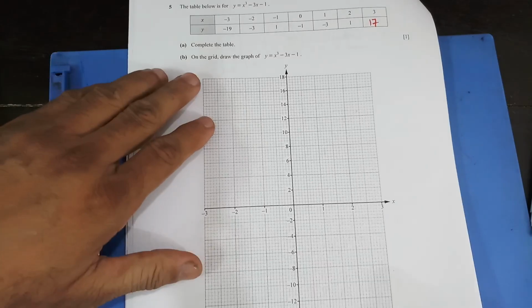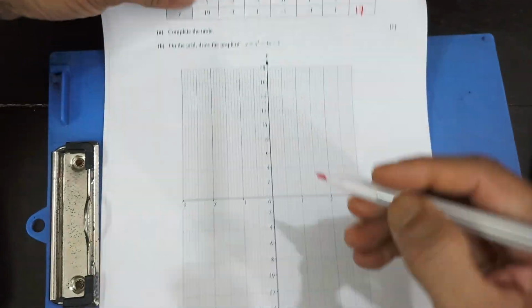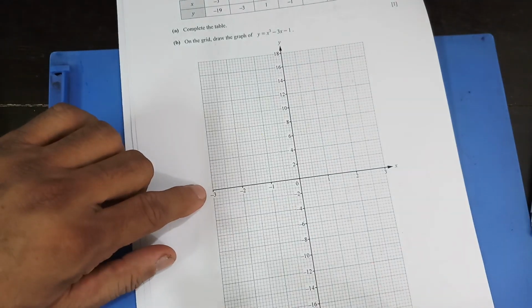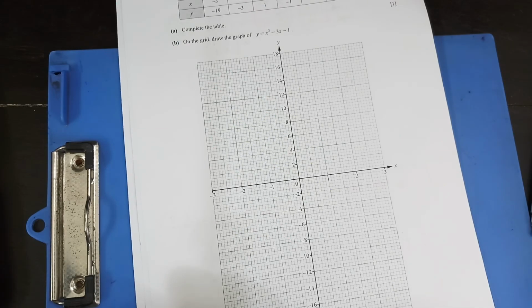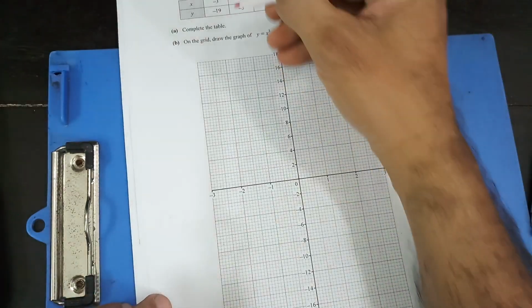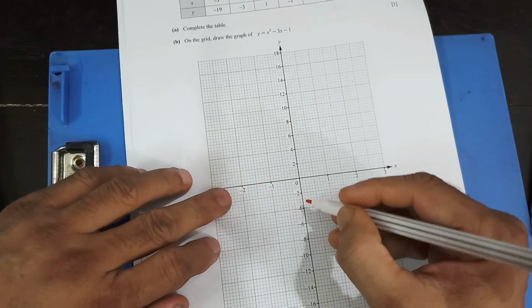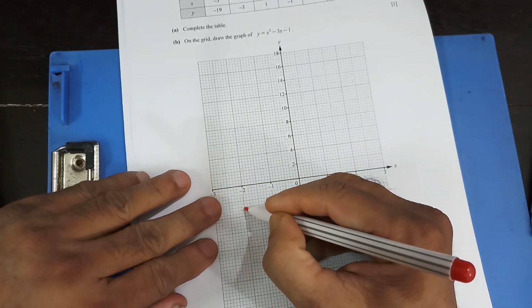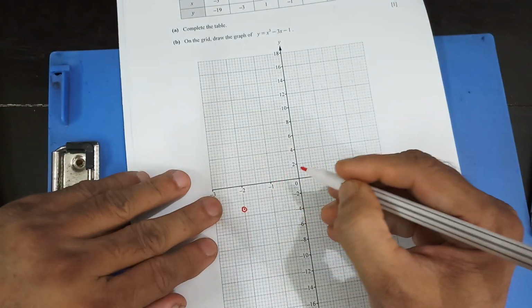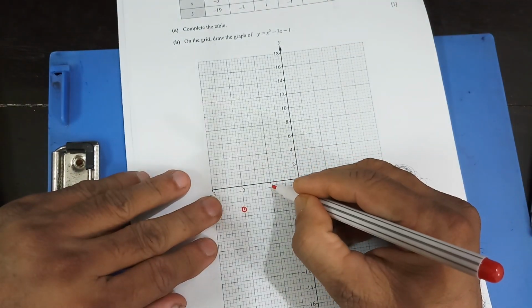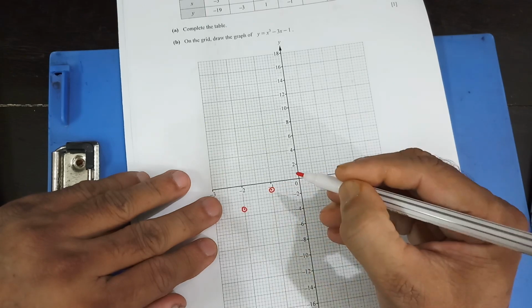All right, now it says that on the grid, draw the graph. So when x is minus 3, y is minus 19, which should be somewhere over here. 1, 2, 3, 4, 5. Then minus 2, minus 3 goes in the middle somewhere over here. Then minus 1, 1 is right over here.